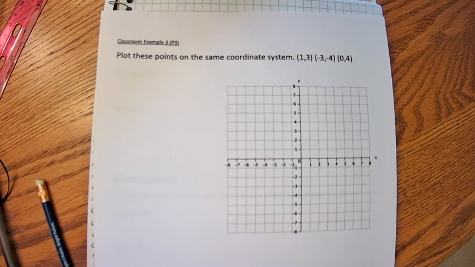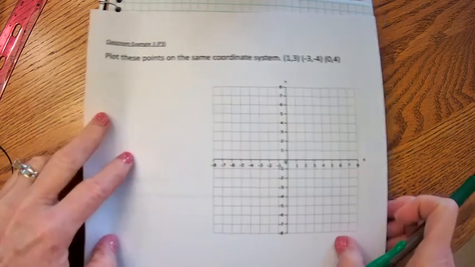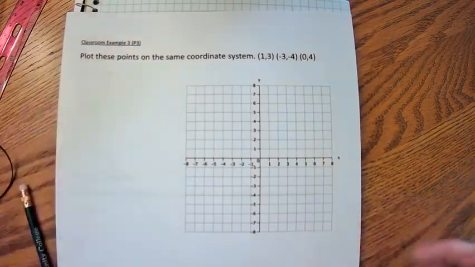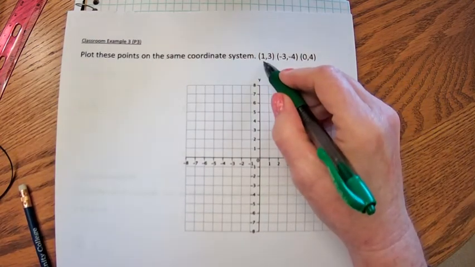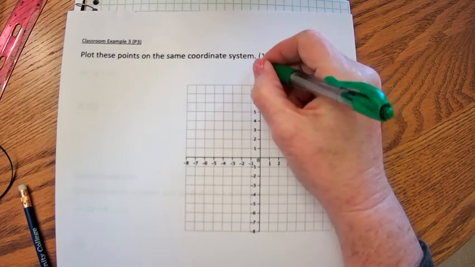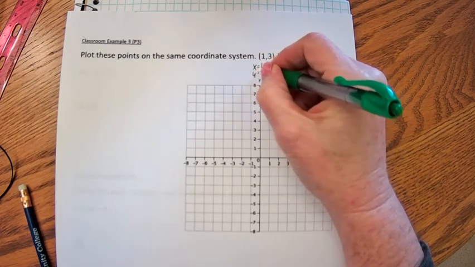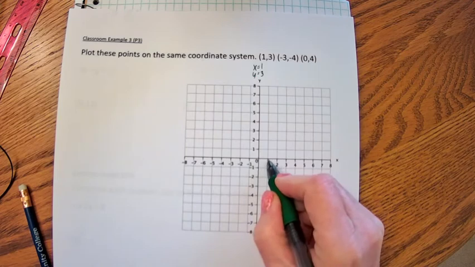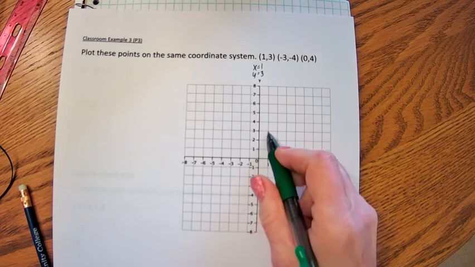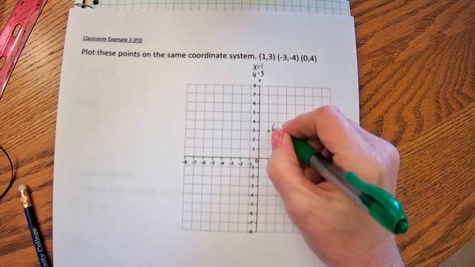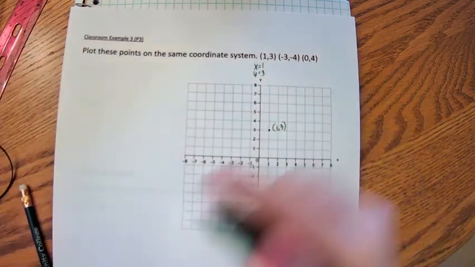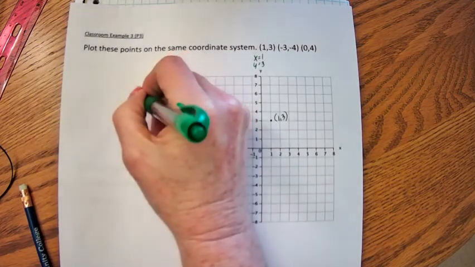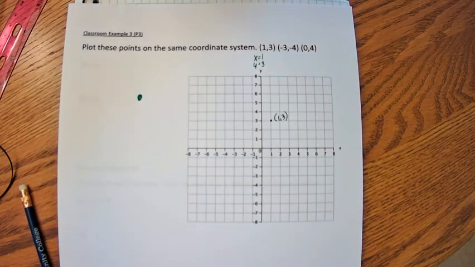So let's try practice 3, and let's plot these points. This will be our scatter plot, our scatter diagram. This is shorthand notation for x is 1, y is 3. Over 1 on the x, and up 3 on the y. And you don't need to make these points really huge, okay? They don't need to take up a whole box.